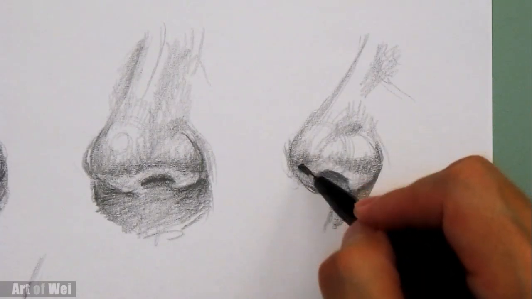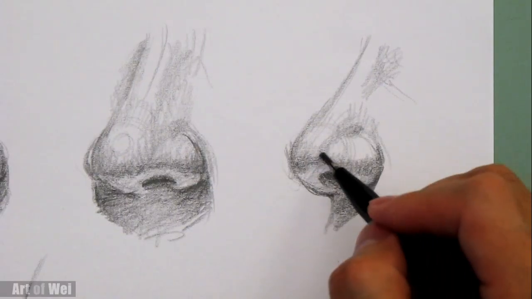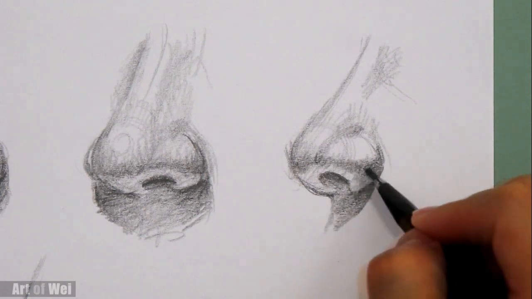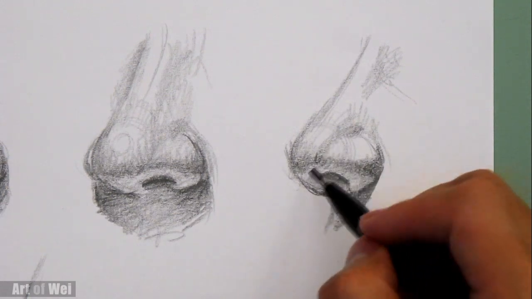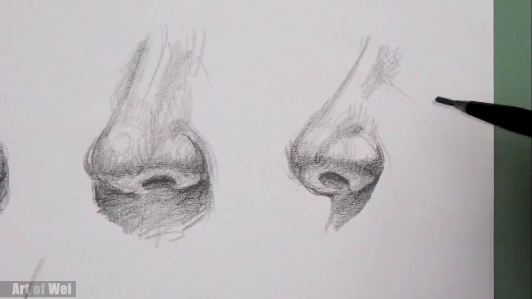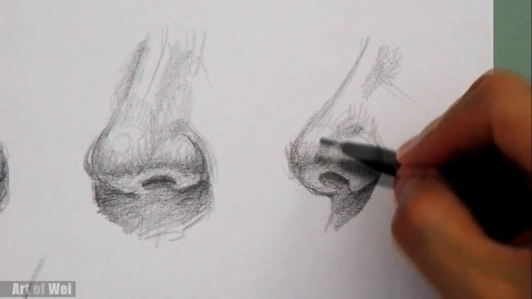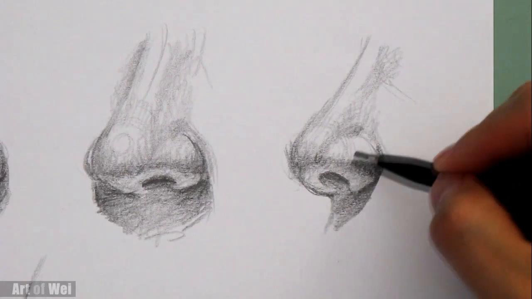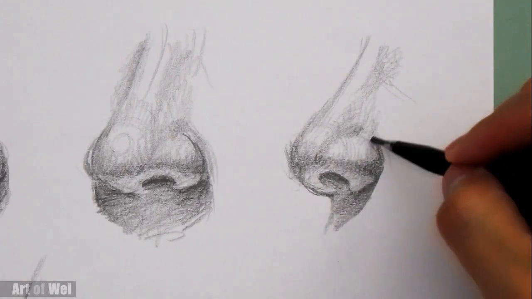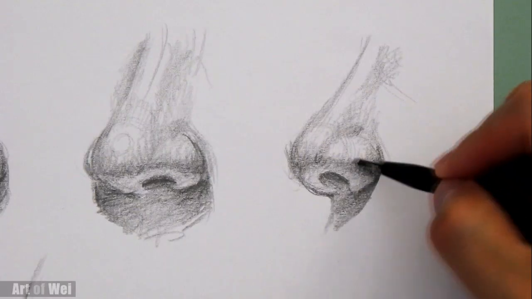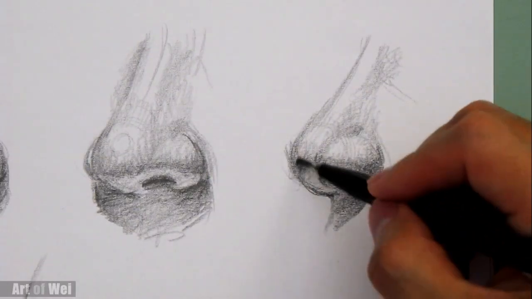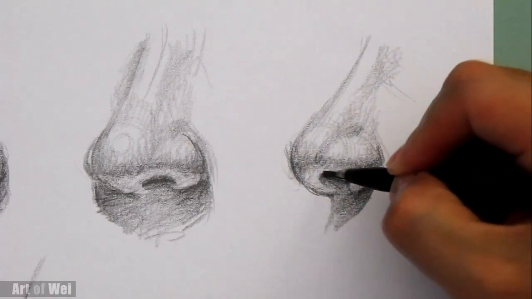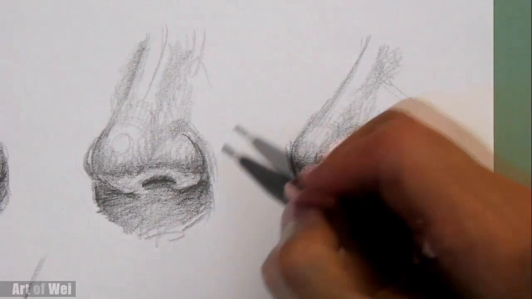Let's make it darker so we can actually see it. Start feeling the roundness of the nose. Try to shade this a little bit too. It's kind of wiggly shapes. And we can sharpen up some of those edges so you can see a little bit better, even for this.